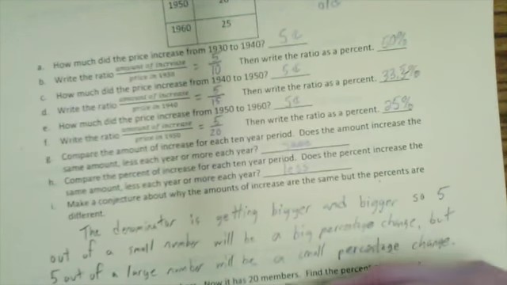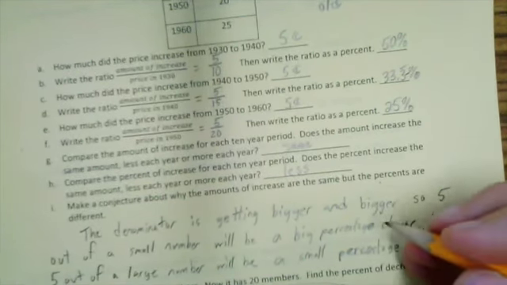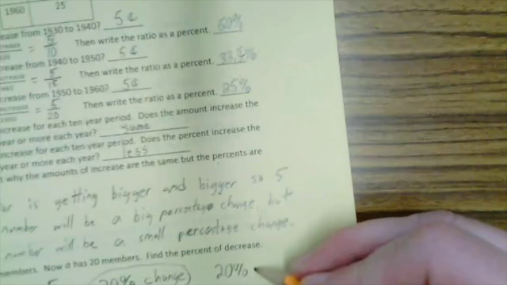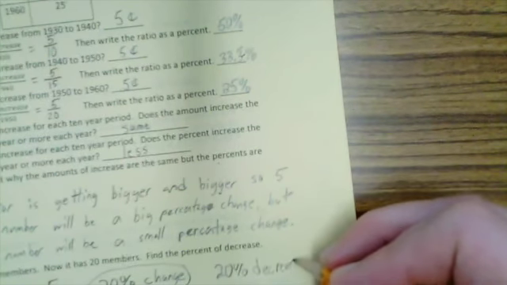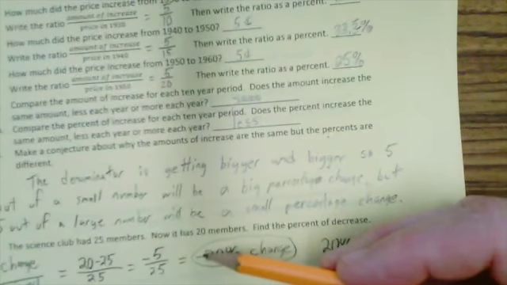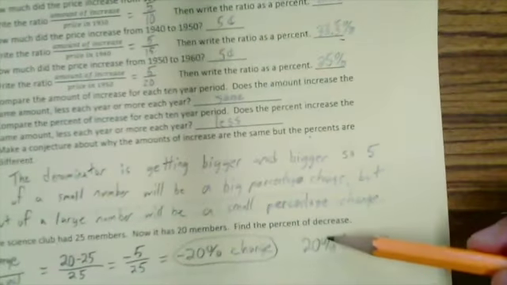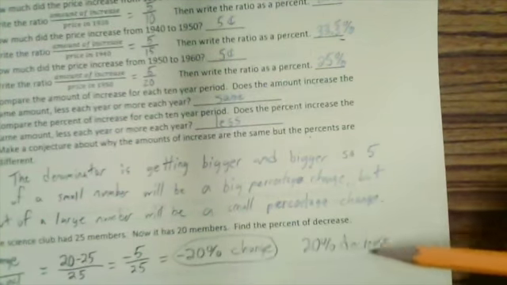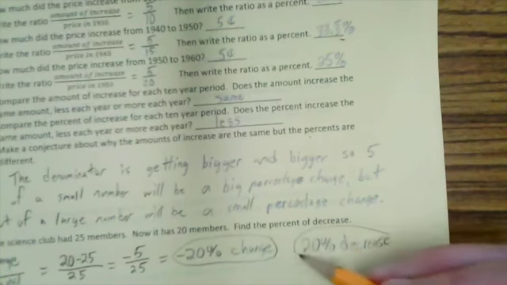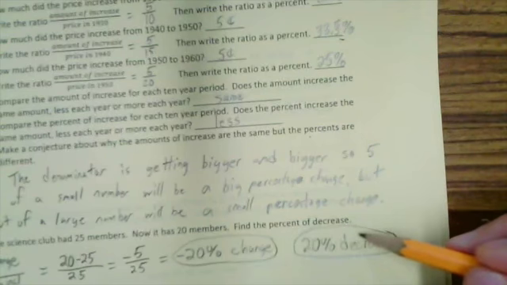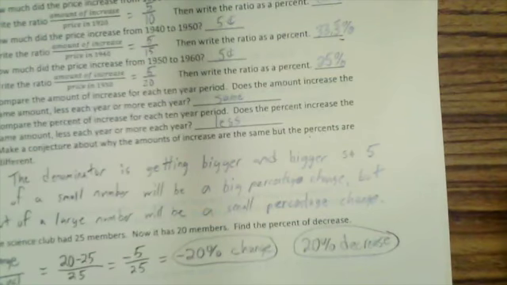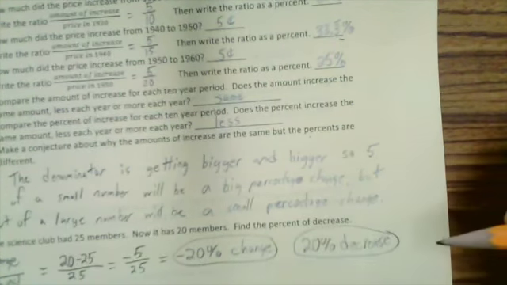Or I could write it also as a 20% decrease. So I'm including here the negative 20% change, and now I'm writing it as a 20% decrease. The negative is in front of the number. This one I actually have the word decrease to show the negative. Either way is a way of showing that. I actually think a 20% decrease makes much more sense to people rather than a negative 20% change. Okay, so what's the percent of decrease? It's a 20% decrease.